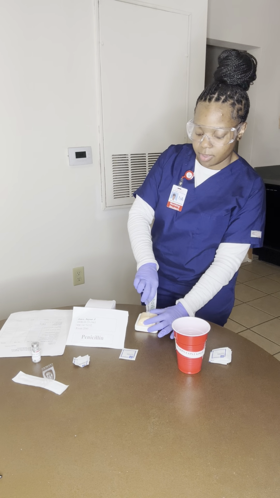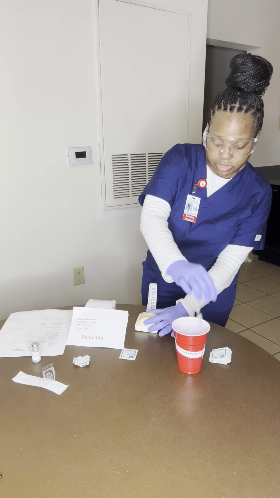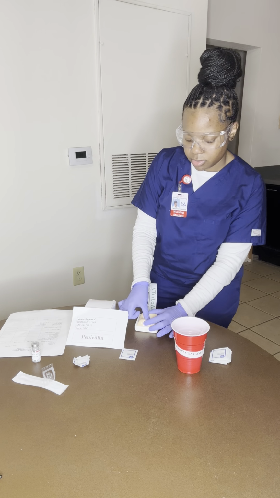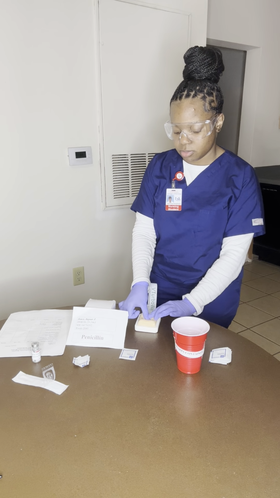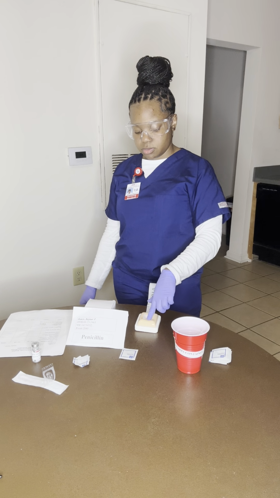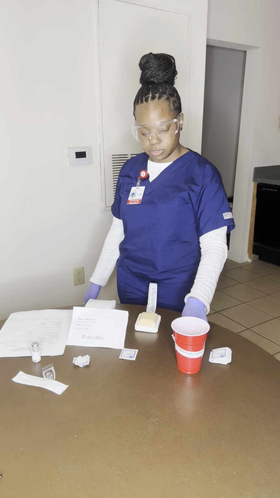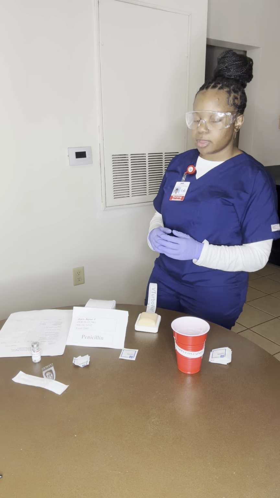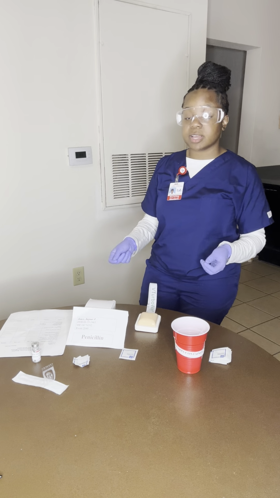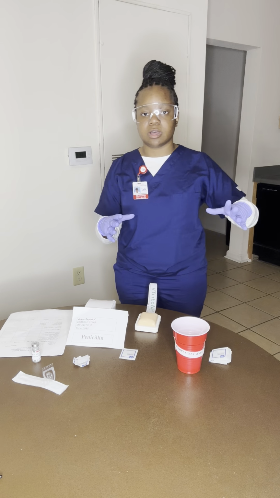I'm going to pull it out, hold the pinch for 30 seconds, and put this in my sharps container. I'm going to apply pressure, and place this in the container as well. So now I am going to lower the side rails. Raise the side rails. I'm going to lower the bed to its lowest position. I'm going to make sure my patient is comfortable.